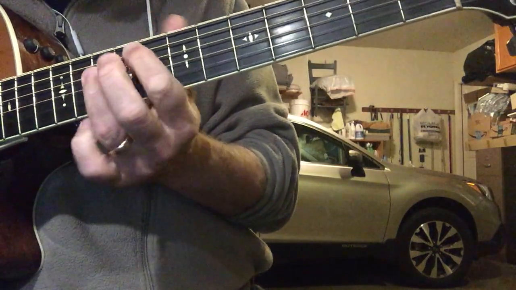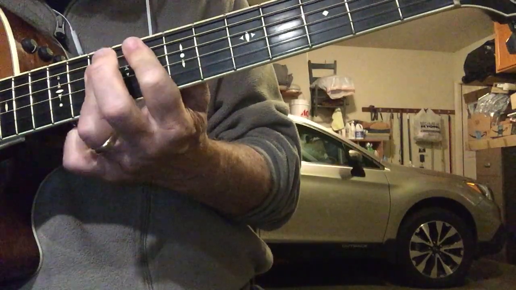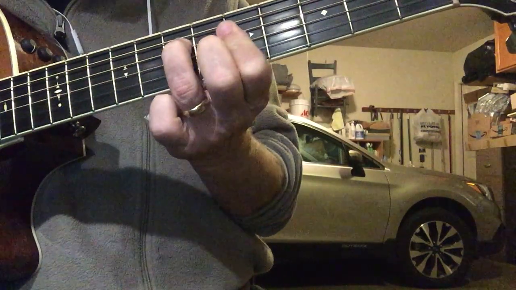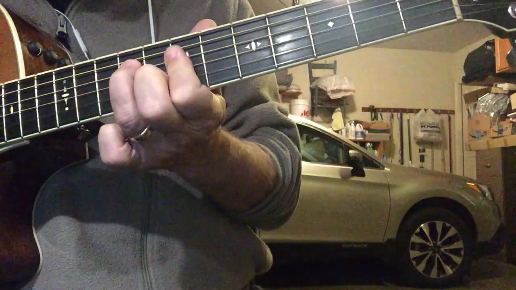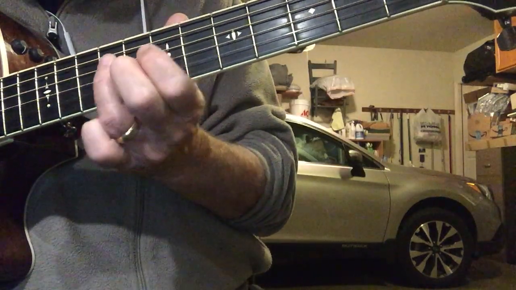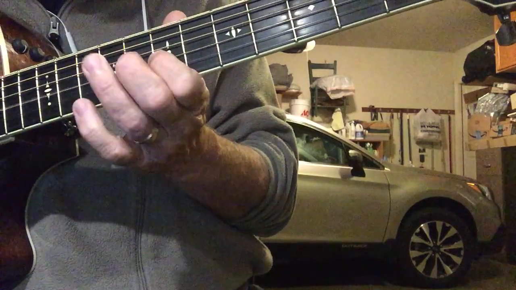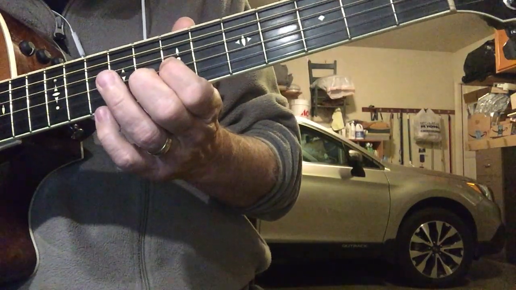Here's a 1, 4, 5. Now 1, 4, D shape 5. Because remember we had this 4, 5. We got 1, 4, 5. So if I use this shape for my 5 chord, I got 1, 3, 5, 6, and 7, and 6, and 1, 3, 5, 6, and octave 1. So that's our 5 chord.